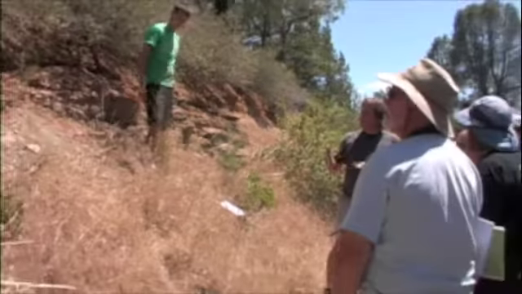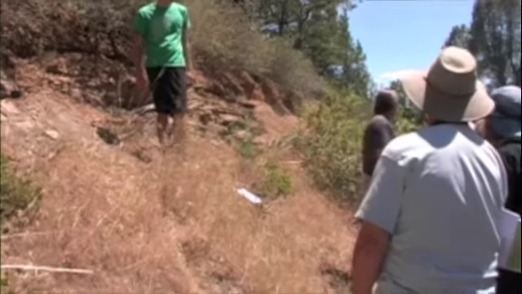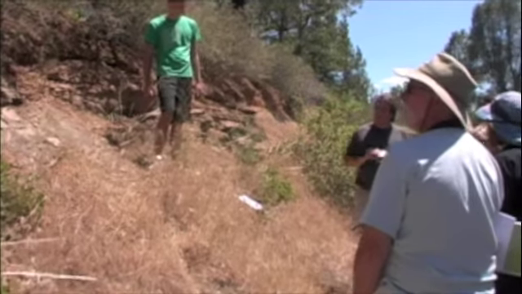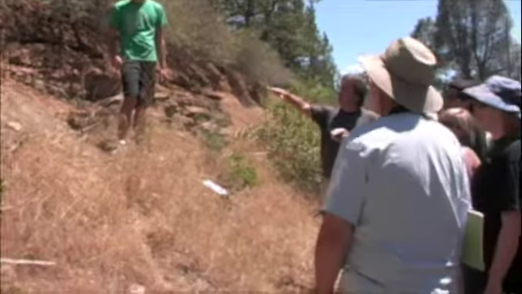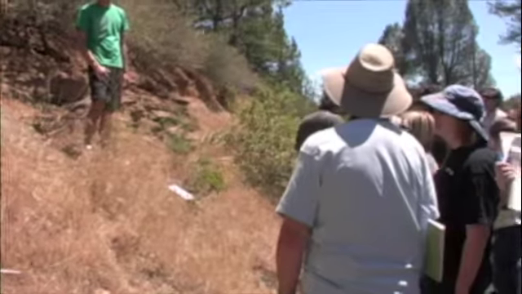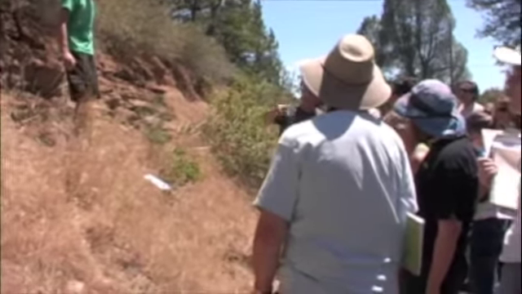And so one of the things that we might start trying to figure out, whether or not this is wind or water, is start evaluating the material above and below. Now the material above and below is very finely layered. Nice thin, probably mostly siltstones, very thin layers.